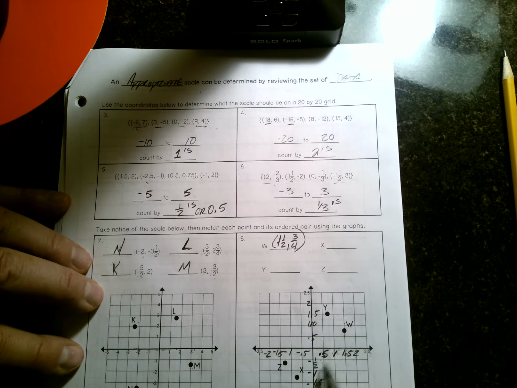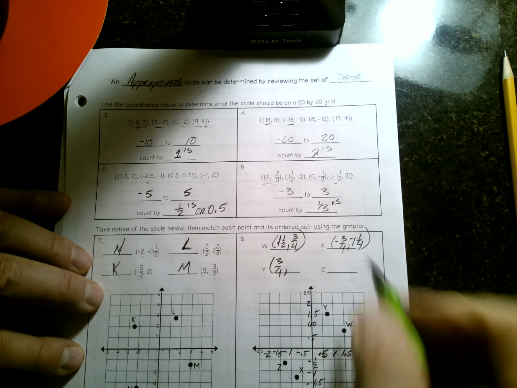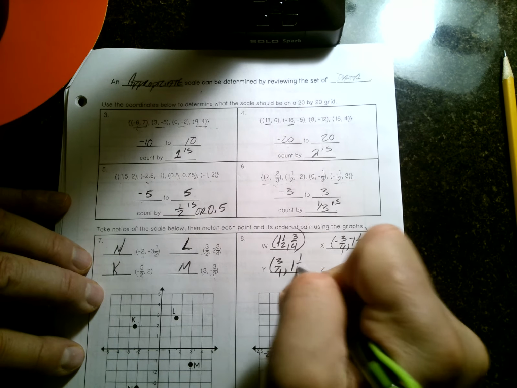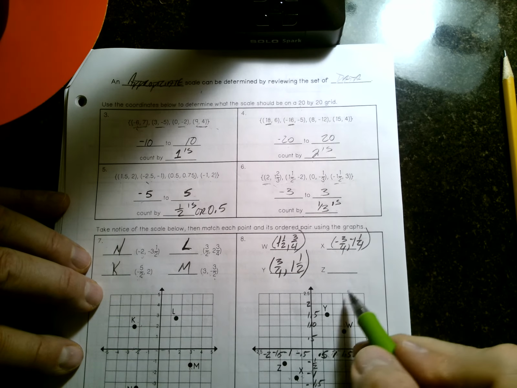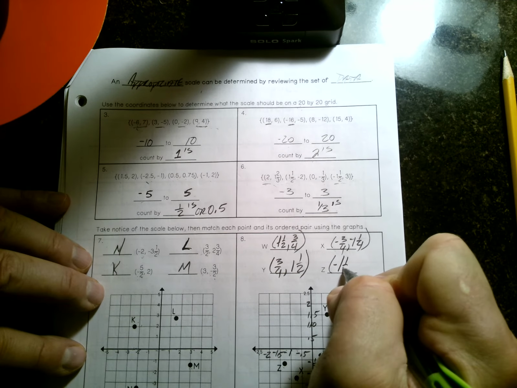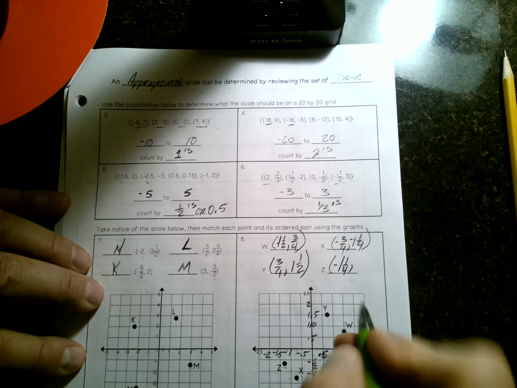Letter Y. Y is 0.5. No, it isn't. It's in between 0.5 and 1. So it's going to be 3/4. You see? And then we're going to go up to 1 5/10 or 1.5. And then finally, letter Z is back here. So here's the origin. I go back to negative 1 1/4, right? And you have to know your fractions, right? Negative 1 1/4 and down to negative 3/4. It's between 1/2 and negative 1, negative 3/4.